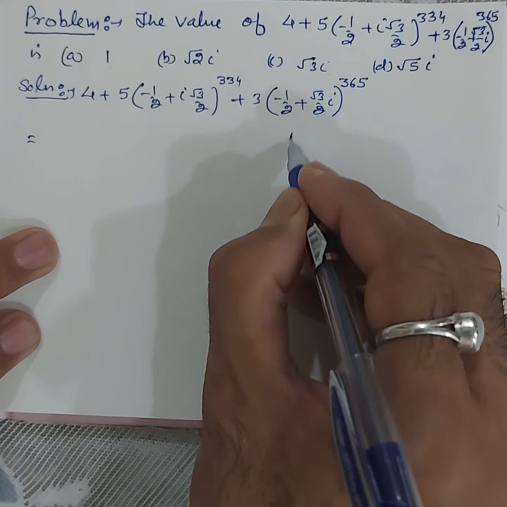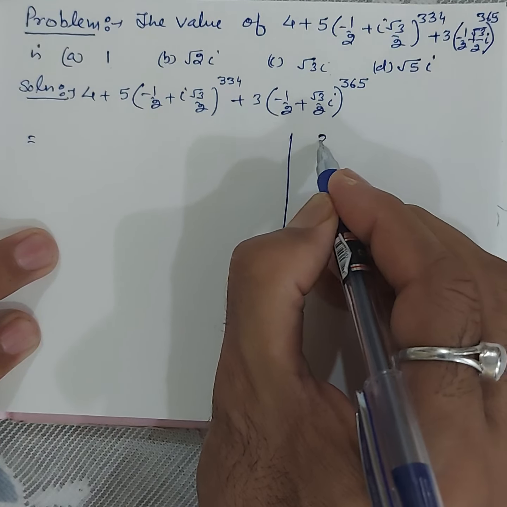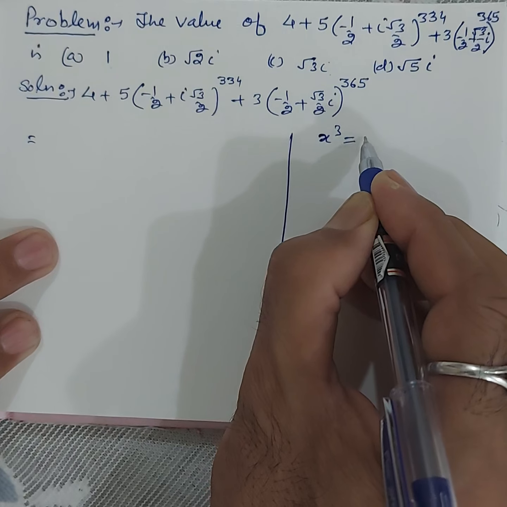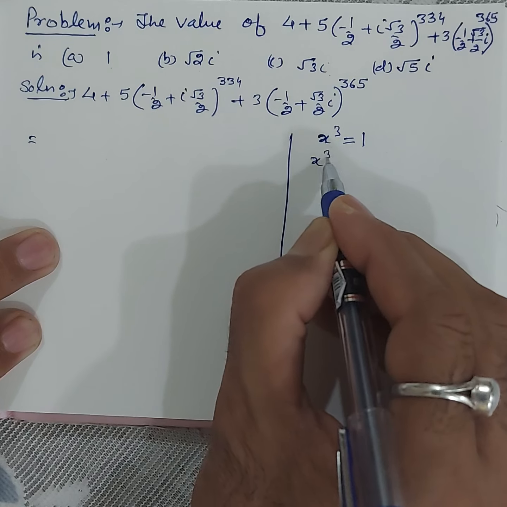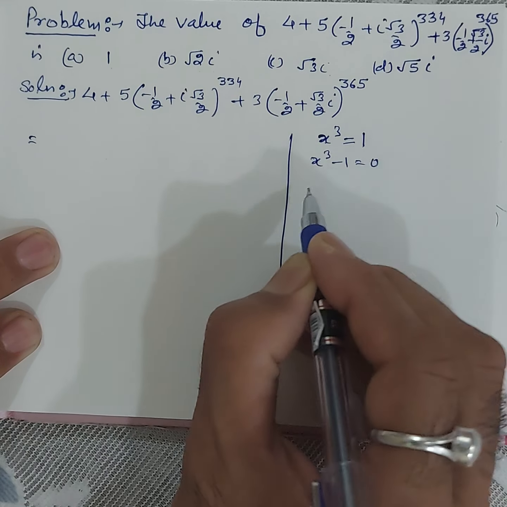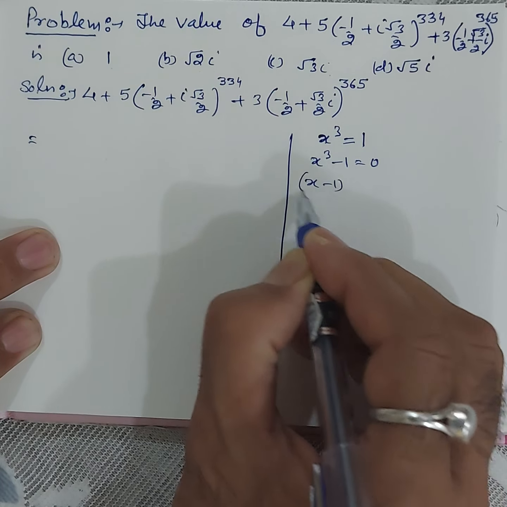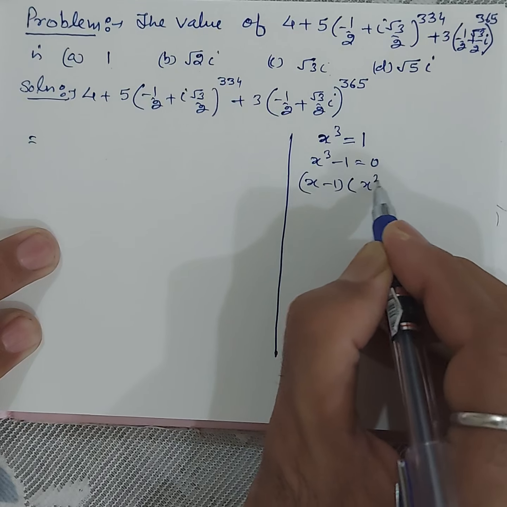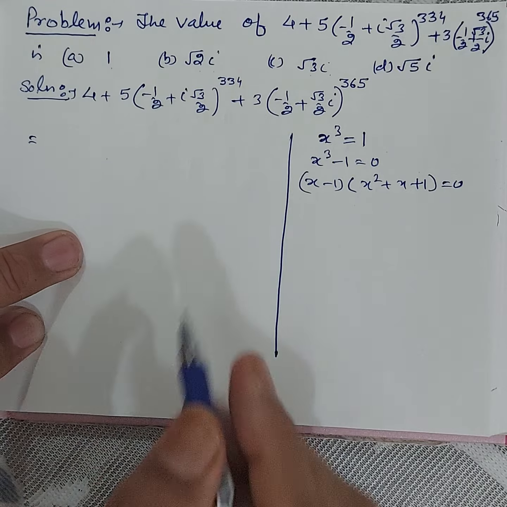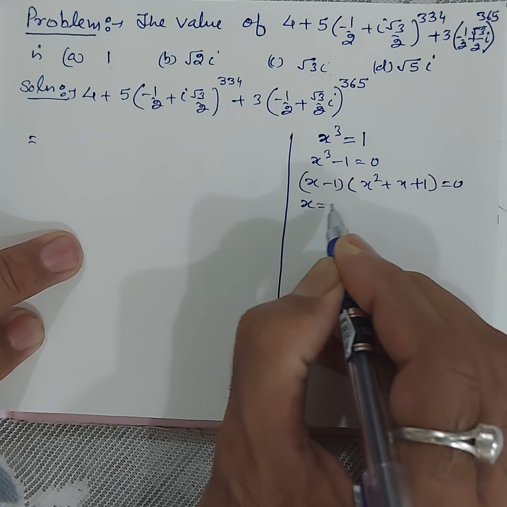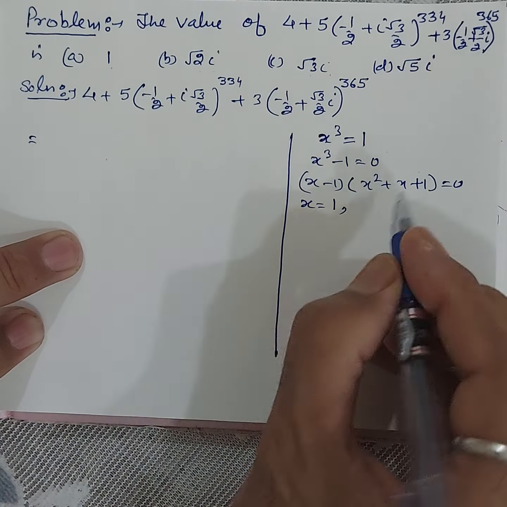Now see, we know the cube root of unity. So x cube is 1, it means x cube minus 1 is 0. So factorize this using the algebraic formula: x minus 1 times x square plus x plus 1. So one value of x is 1.